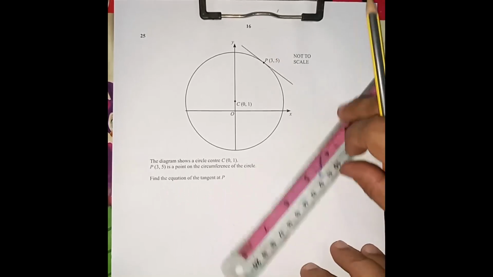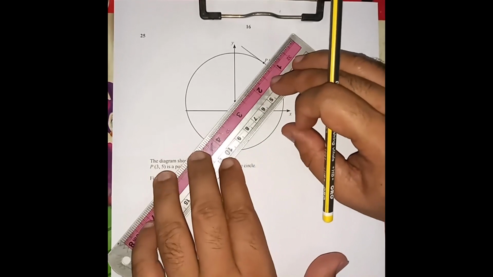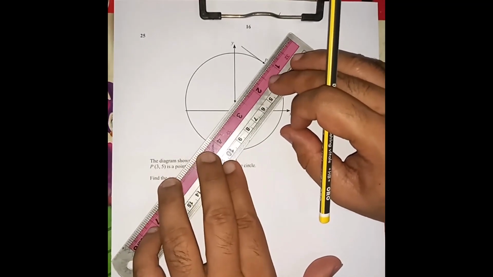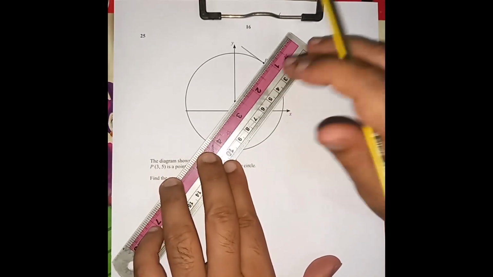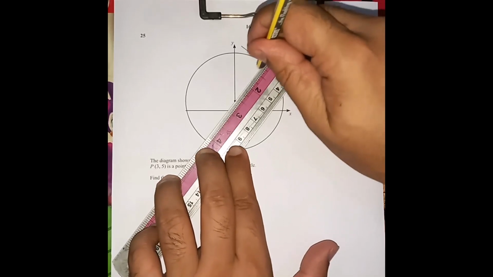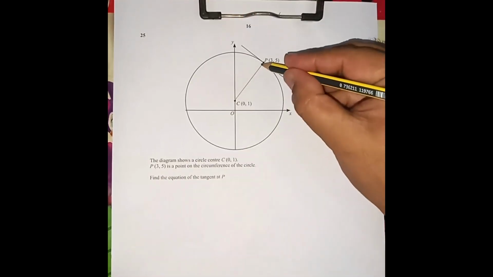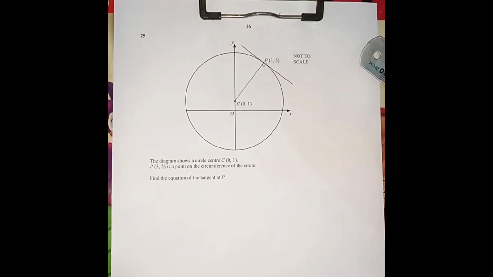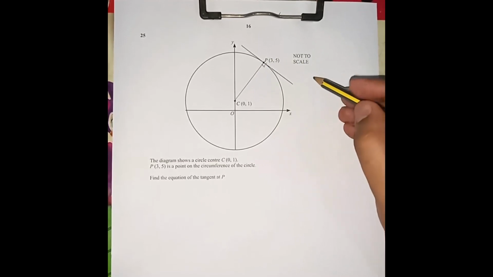So we can join these 2 points, and it will be 90 degrees. So it means that we can find the tangent from PC.